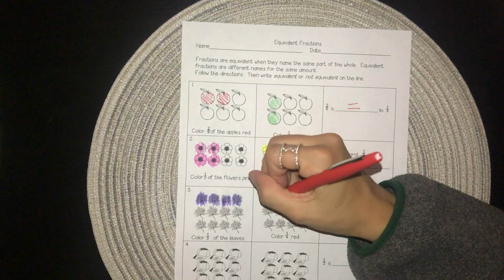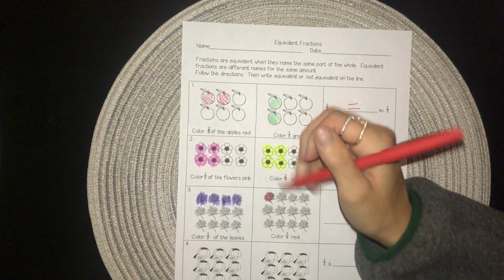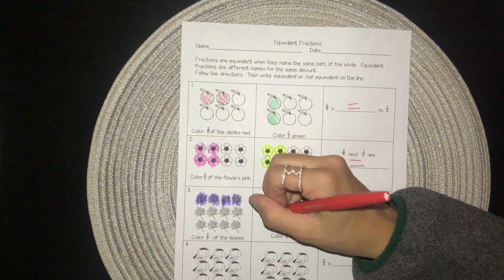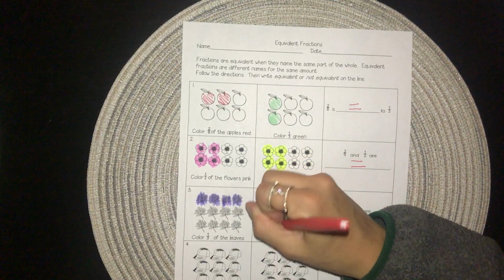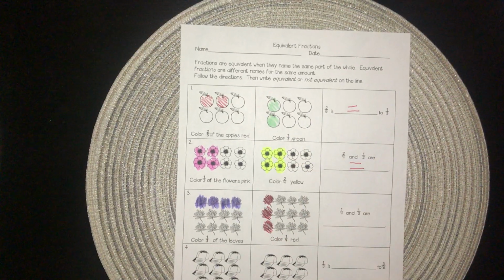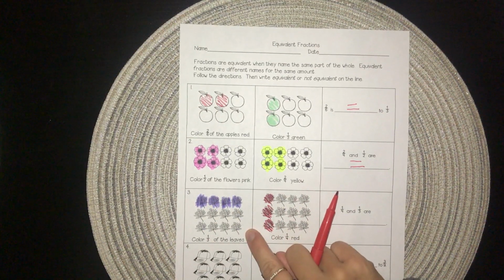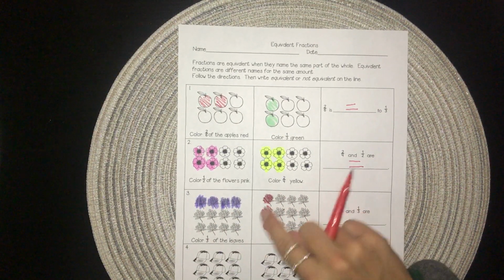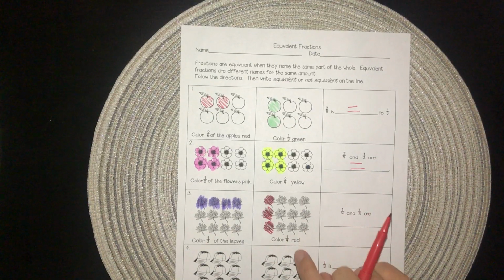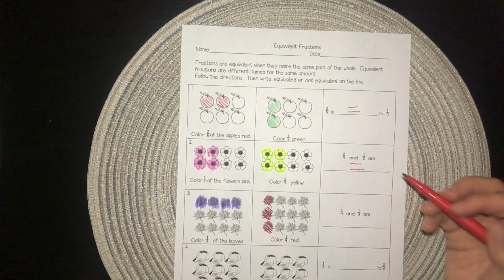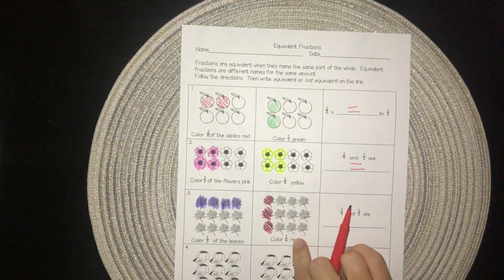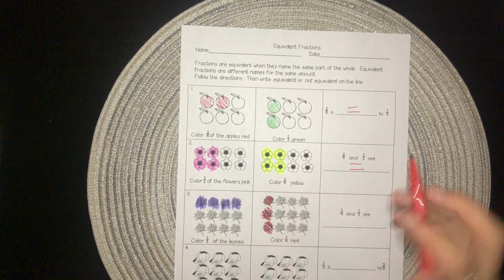So we're going to color in 1 out of each of the 4, and 1 out of each of the 4, and 1 out of each of the 4. So if I look at both, I have 4 leaves colored in over here, which is equal to 1/3, and then I have 3 leaves colored in over here, which is equal to 1/4. So when it says 1/4 and 1/3, I know that they are not equal because 1/4 is less than 1/3.